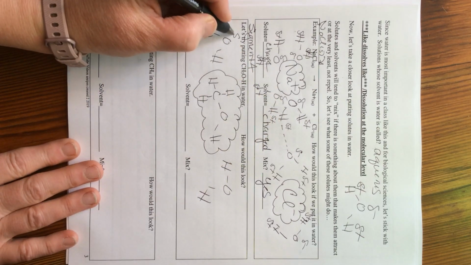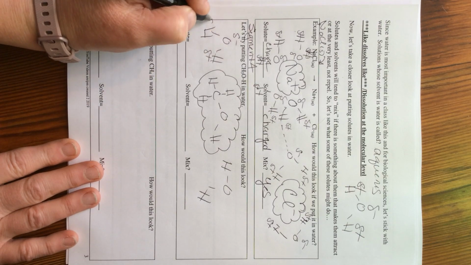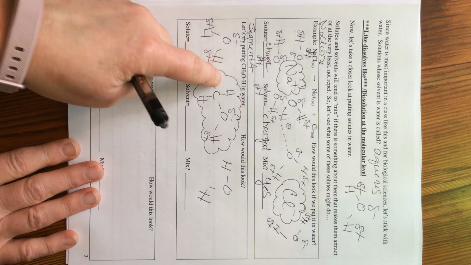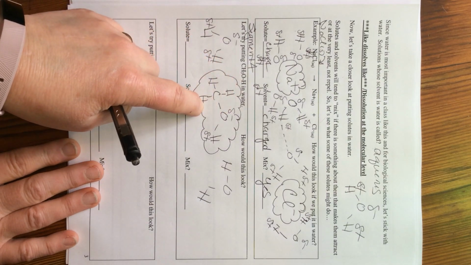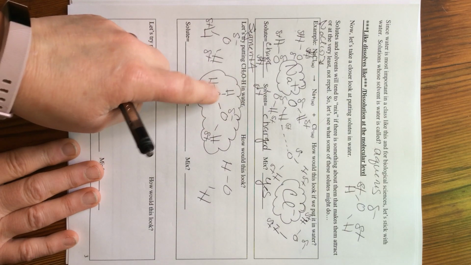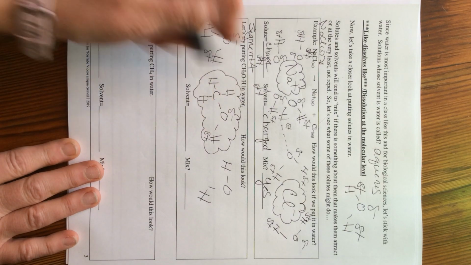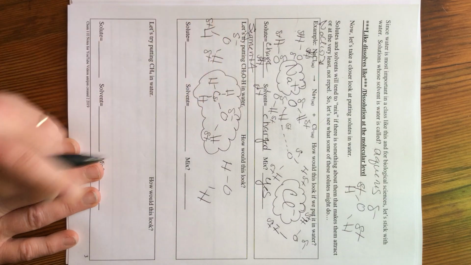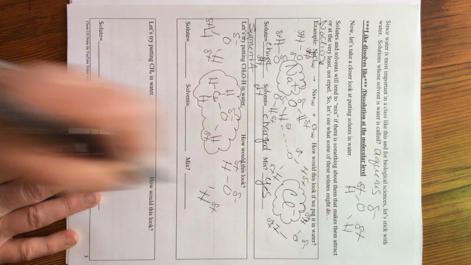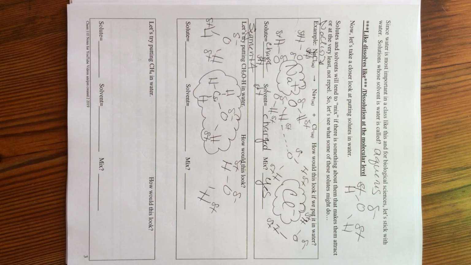Partial negative, partial positive. This part is not polar. We have a partial positive on the carbon, but it's so small I'm just going to ignore it.